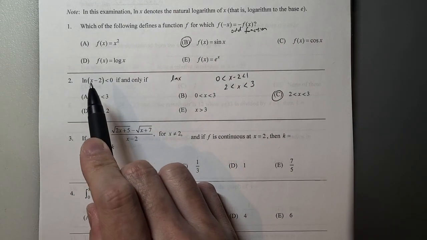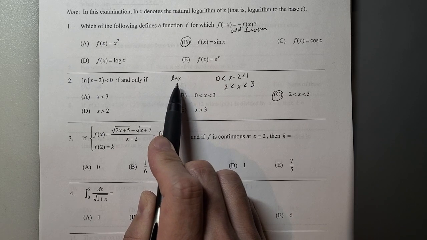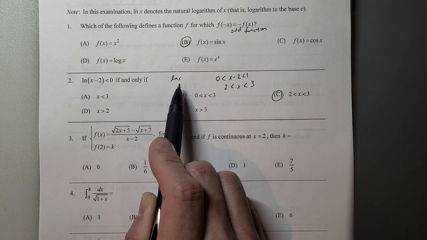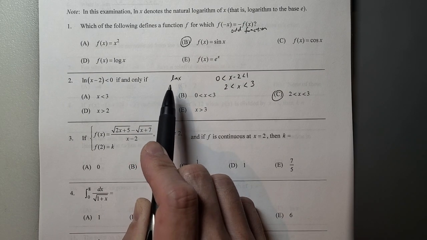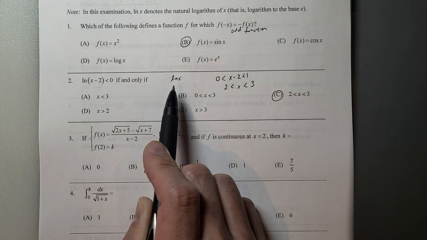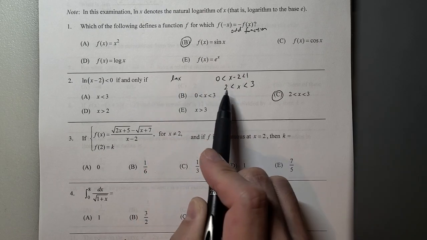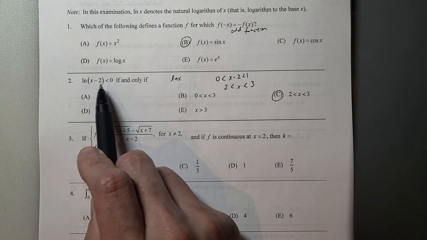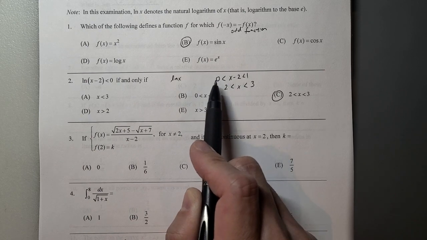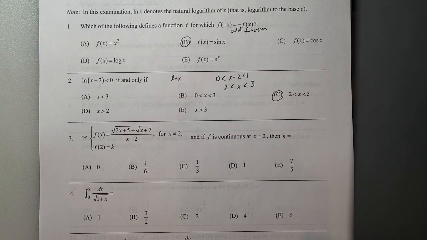One more time. We know ln x, when x is 1, we have ln 1, which is 0. And then anything less than 1 but greater than 0 makes the log negative. So instead of x, we have x minus 2 here. So we put x minus 2 between 0 and 1, and then we solve for x.